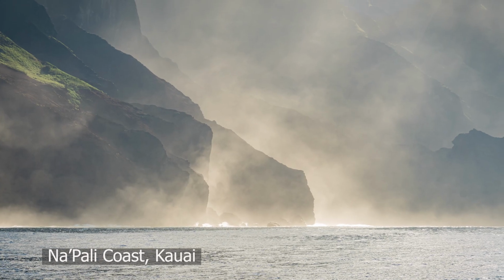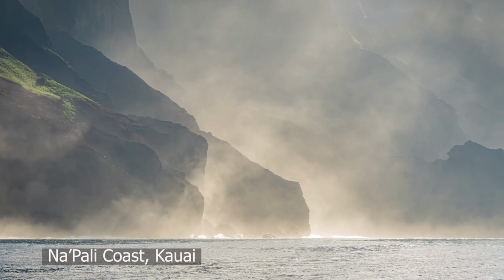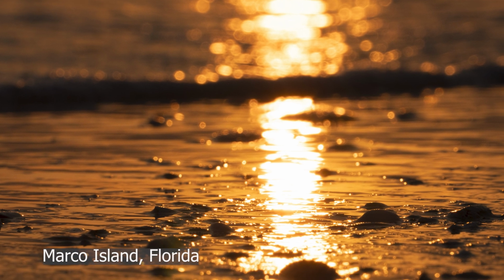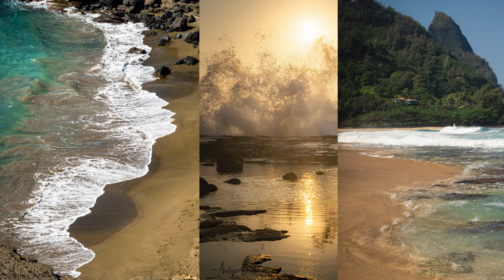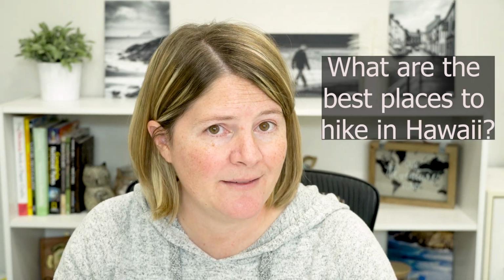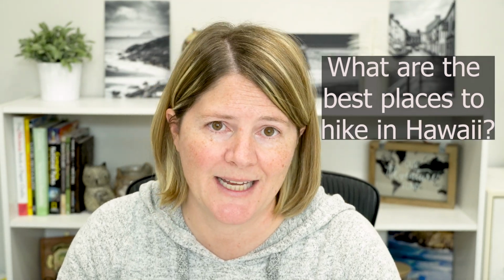I'm a photographer, so I look for places that have photographic vistas and beaches and anything that would be a great place to take a photo. I might search most photographic beaches in Hawaii. If you want to go to the beach, you can look up what are the best beaches in Hawaii. If you want to go hiking, search what are the best places to hike in Hawaii. Like I said before, there's usually a reason why you chose this location.